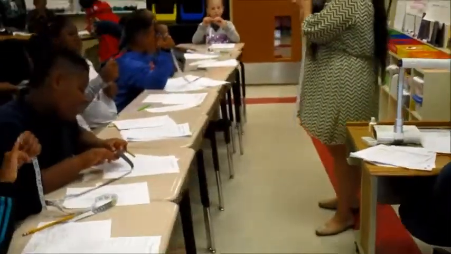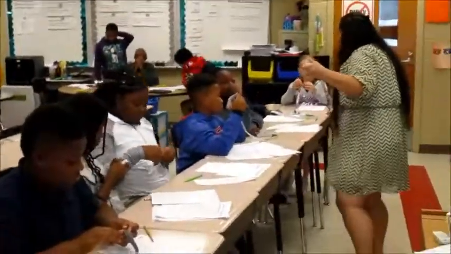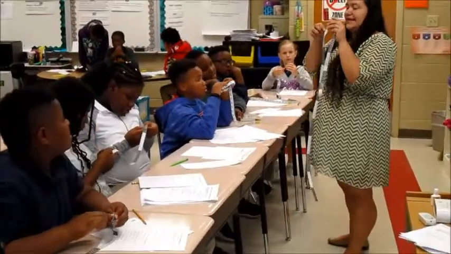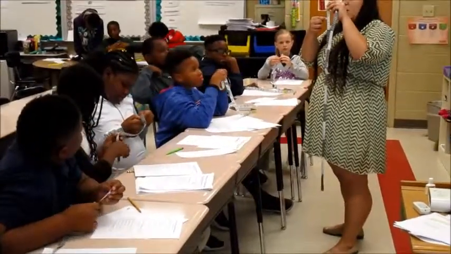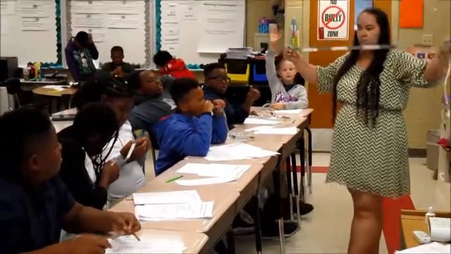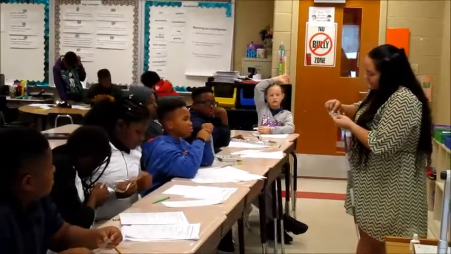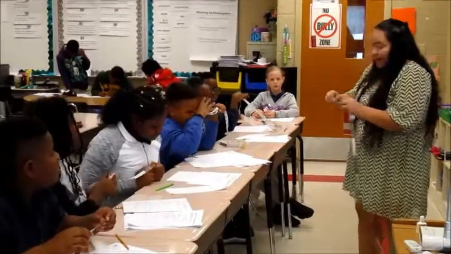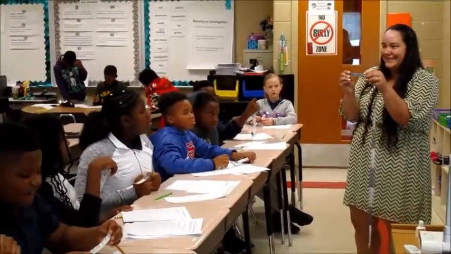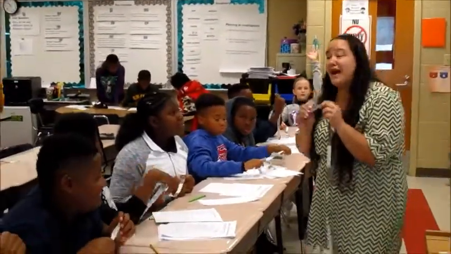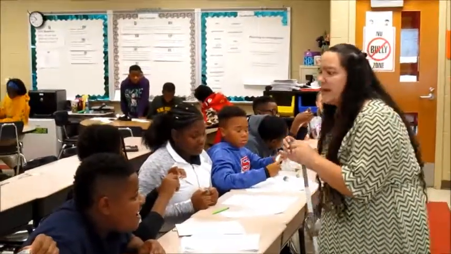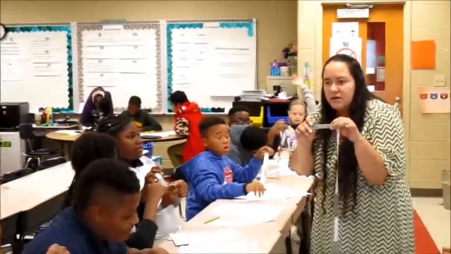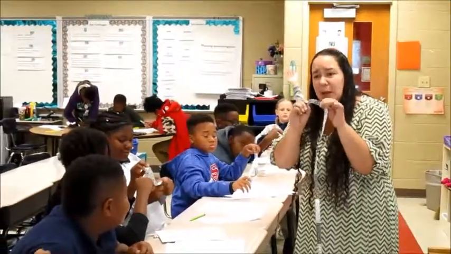How many of these centimeters are in 1 meter? How many of these fingernail widths are in the meter? 10? Let's see. 1, 2, 3, 4, 5, 6, 7, 8, 9, 10. Oh, that's a meter? No, that's why we're doing this activity. I love it. Thank you for saying that, but that's not right. This is 10 centimeters. Is this a meter? No. This is only a fraction of a meter.